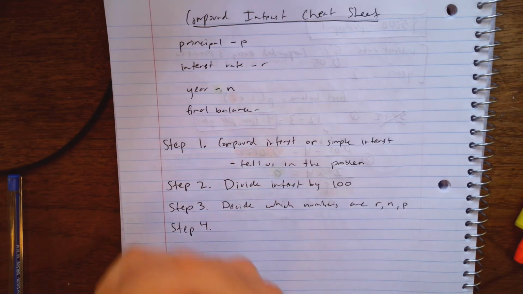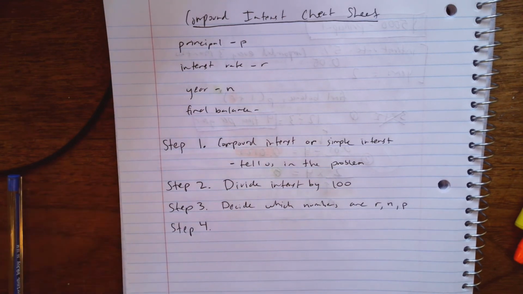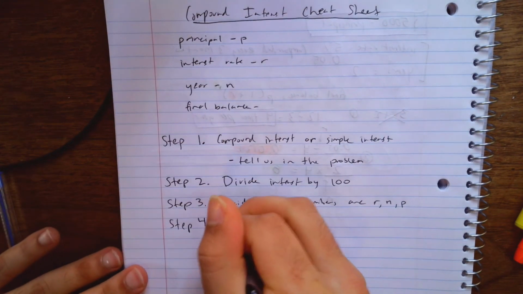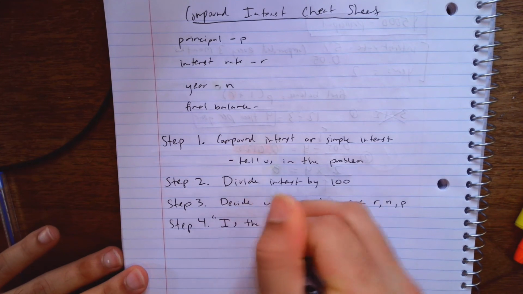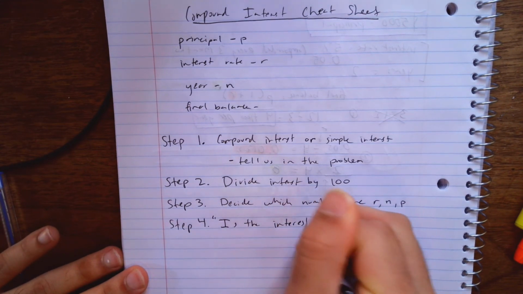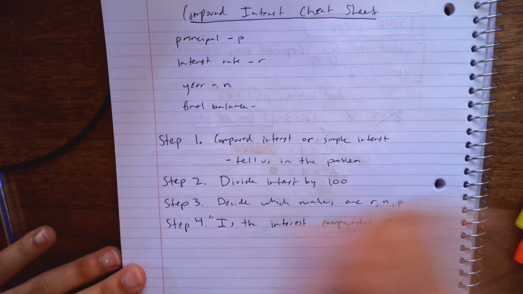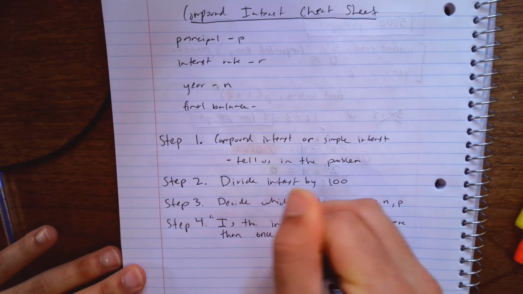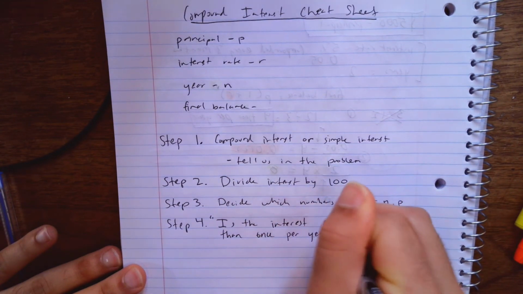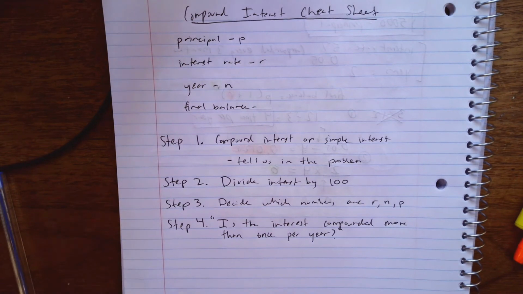Okay, that's good. I think before we do that, we need to ask ourselves the question, is the interest compounded more than once per year? Right, because if the interest is compounded more than once per year, it's going to completely change the way that we do the problem, right? So let's ask ourselves the question, is the interest compounded more than once per year?